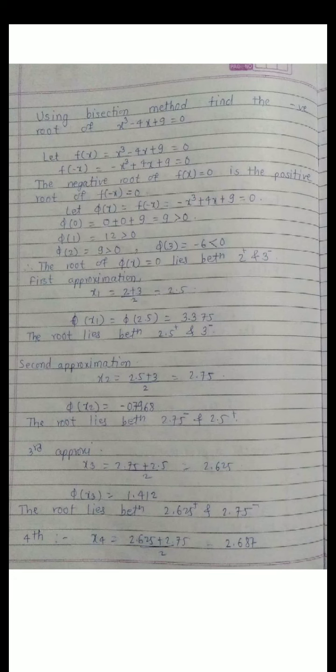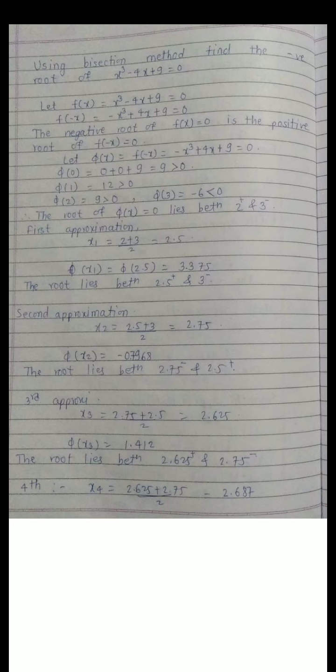If we replace x equal to 2.5 in phi of x, we get 3.375, which is positive, and phi of 3 is negative. Therefore they are of opposite signs, so the root lies between 2.5 and 3. Again by the same working rule, the second approximation is the arithmetic mean of these two, 2.5 plus 3 divided by 2, which is 2.75.